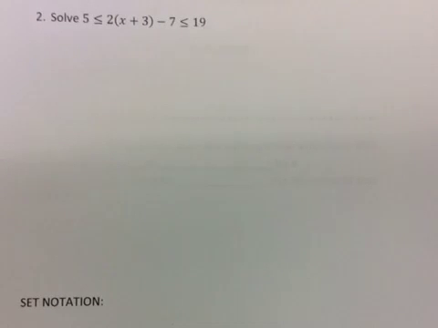So whenever we see brackets, again, just like any good old equation, we need to expand and simplify. So we have 5 is less than or equal to 2x plus 6 minus 7 is less than or equal to 19.